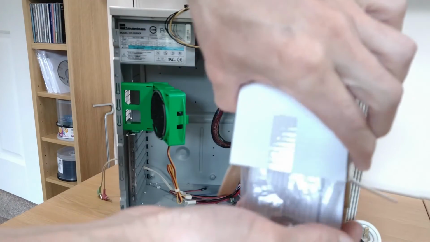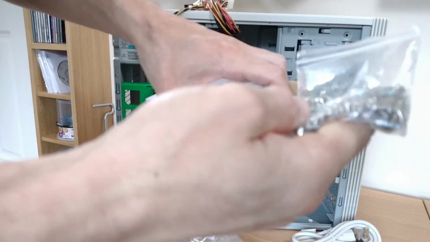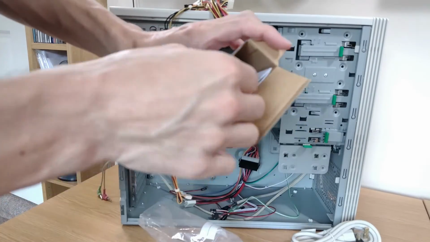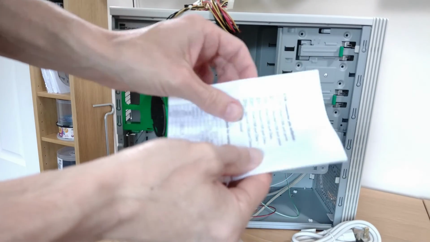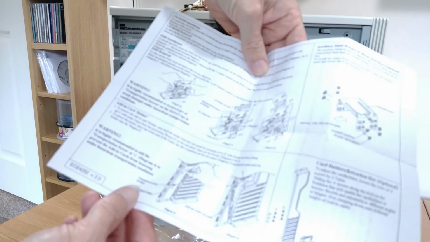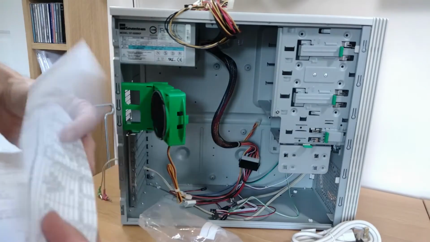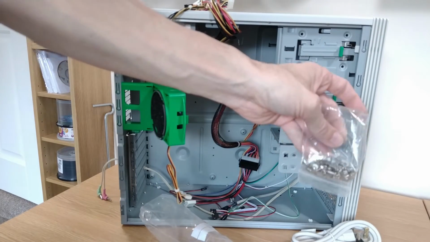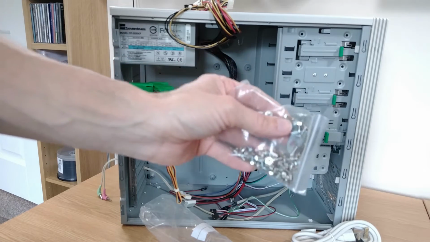And then in the cardboard box, we've got a bag of screws and standoffs, all good to see. Oh, we've got some instructions as well. Yeah, some not very useful information about how to install an expansion card and whatnot. But yeah, probably don't need that bit. But good that the usual bag of bits is included.